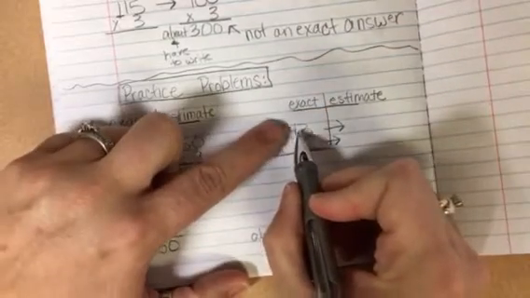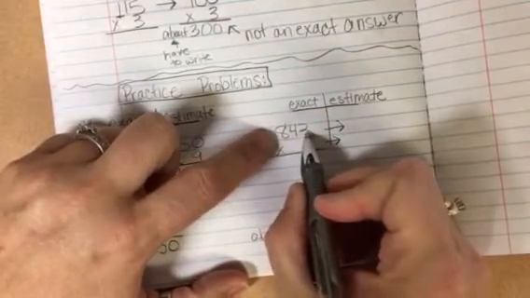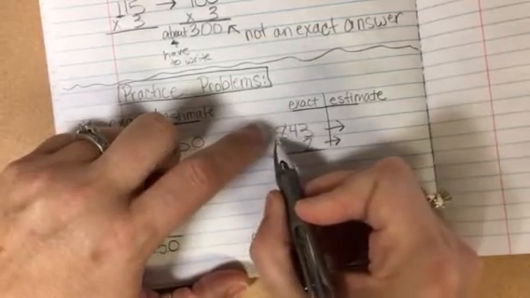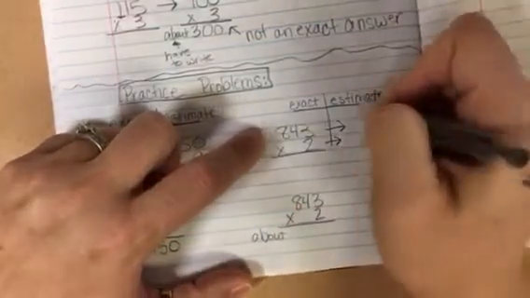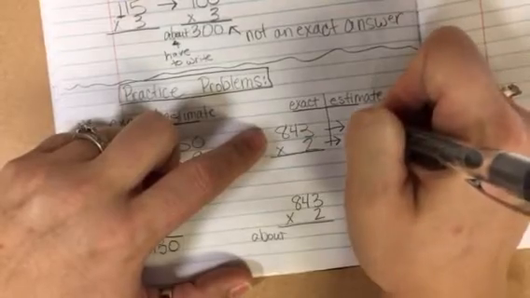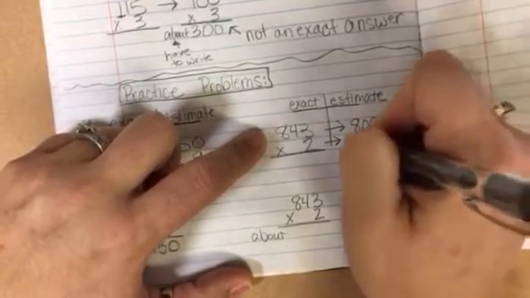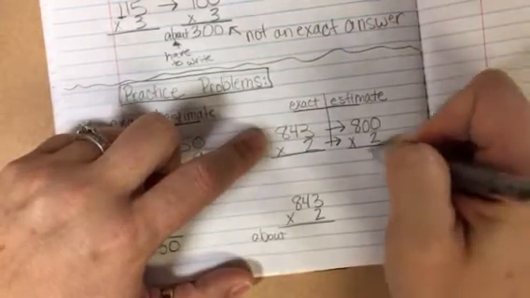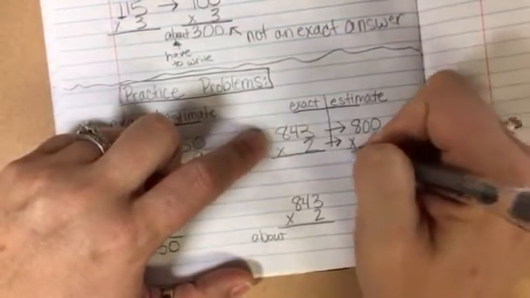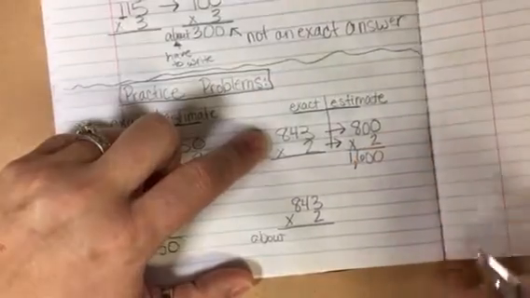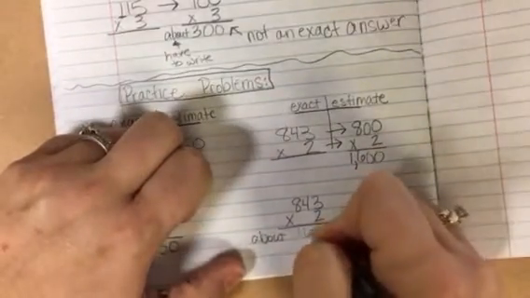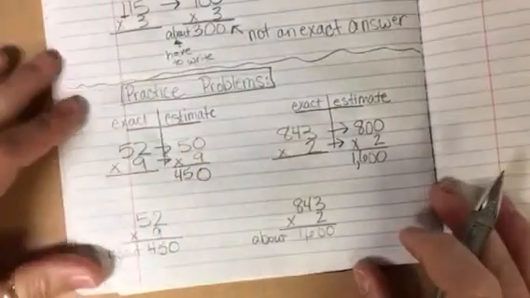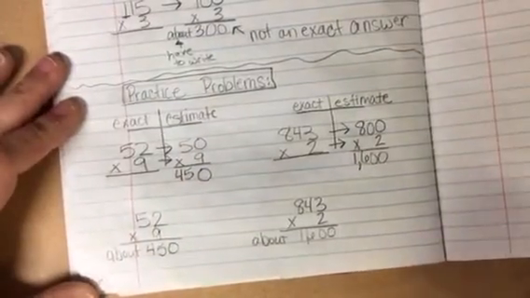I know that since there's 43 here, that's less than 50, so 843 is going to be closer to 800 than it is to 900. So over here I'm going to put 800 times 2. Okay, bring down my 2 zeros. 8 times 2 is 16, and I can't forget my comma. And then my answer would be about 1,600.